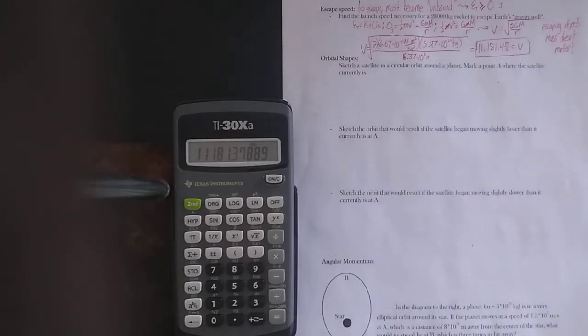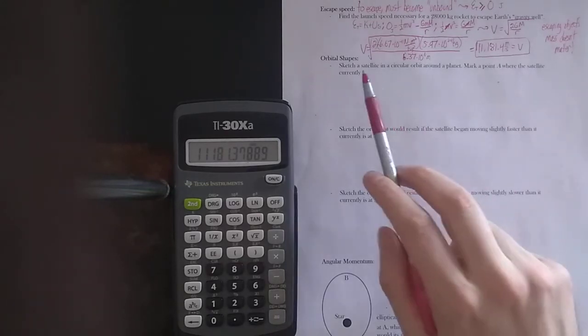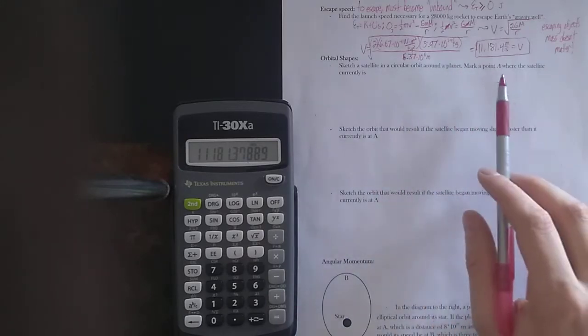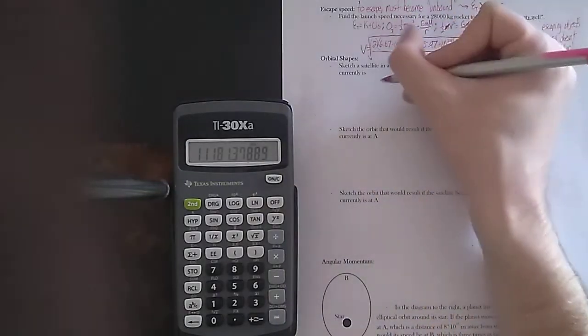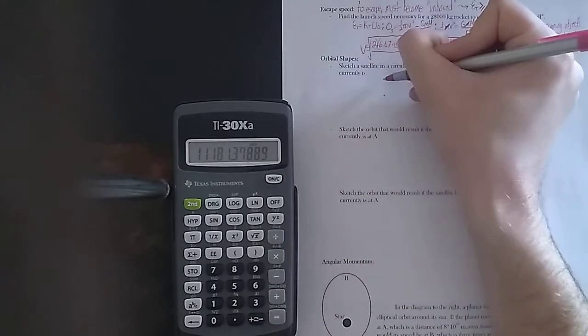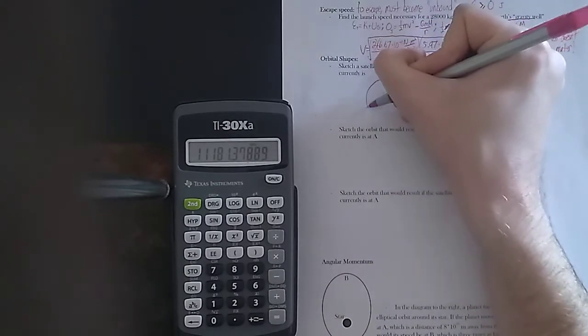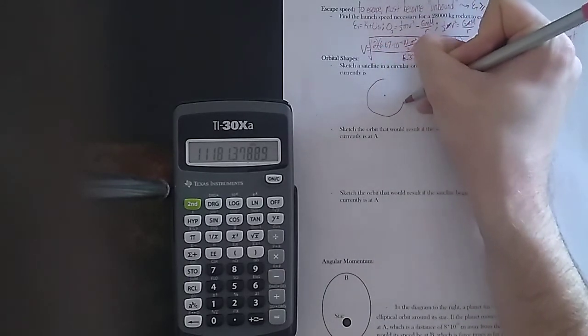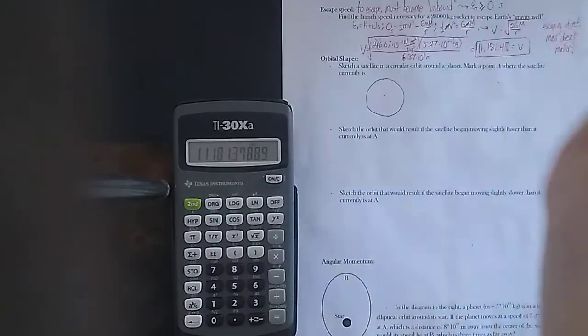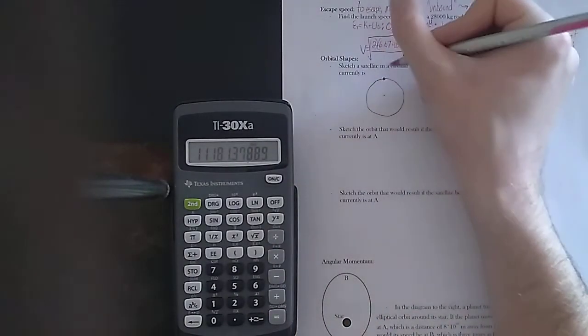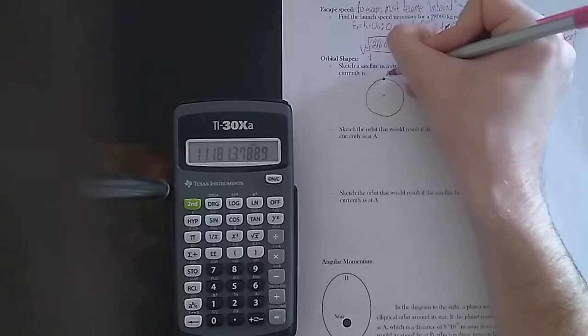We're going to talk about orbital shapes now. Basically, how what happens to an object in orbit can affect the shape of its orbit. So sketch a satellite in a circular orbit around a planet. Mark a point A where the satellite currently is. So here is the planet. We're going to draw a circular orbit around that planet. Okay, not bad. And we're going to say that the satellite is currently right up here.